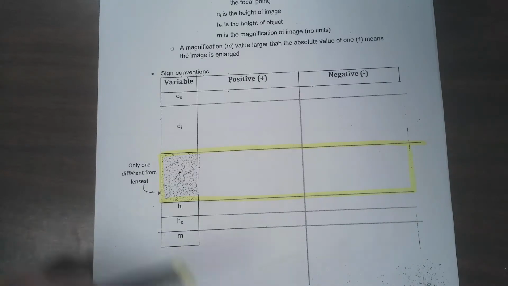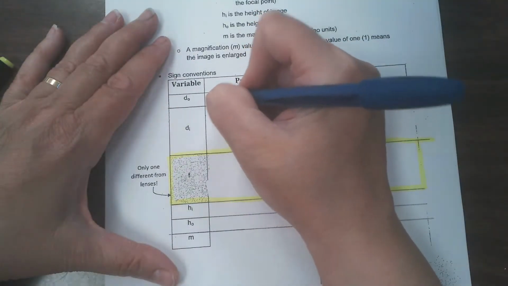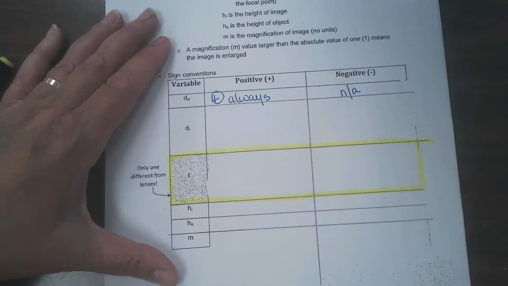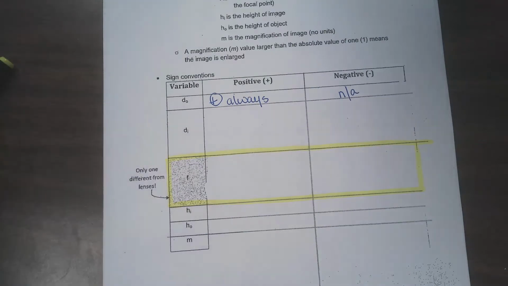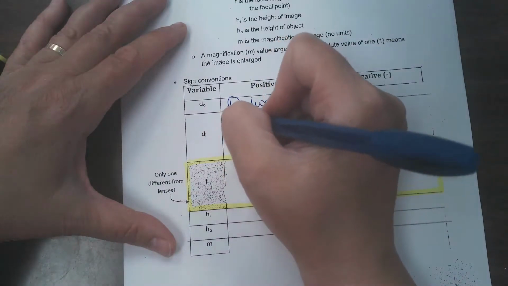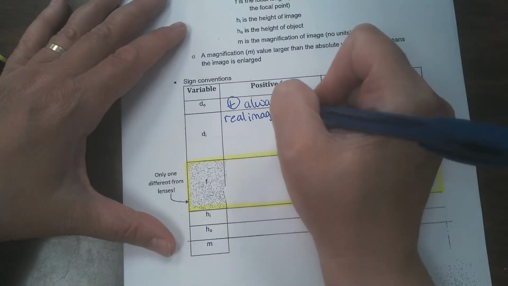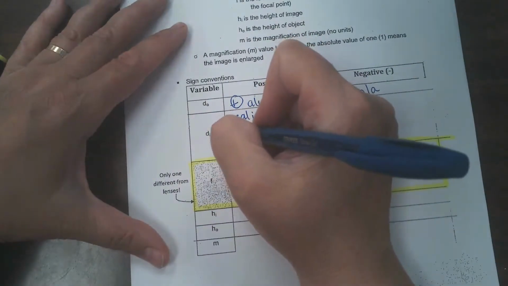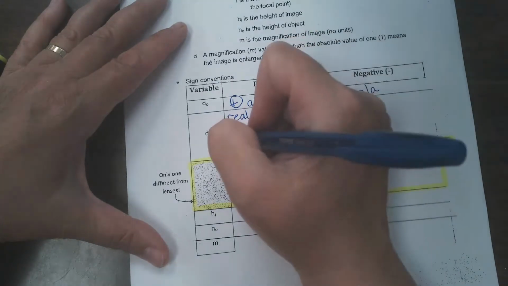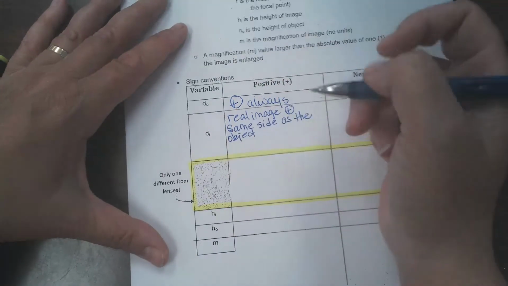I encourage you to flip forwards and backwards between your notes. So let's look at the distance of the object. Again, we are the ones creating the image, so the distance of the object is always positive. And we never put the object behind the mirror. It's always in front of the mirror. If it's a real image, it will be positive. It'll be on the same side as the object from the mirror.